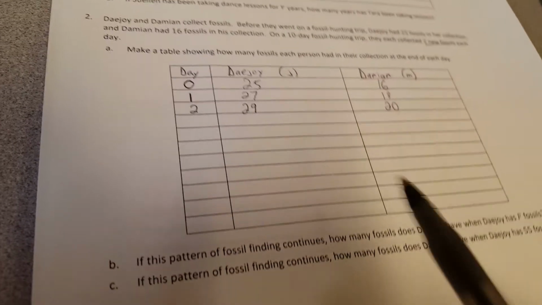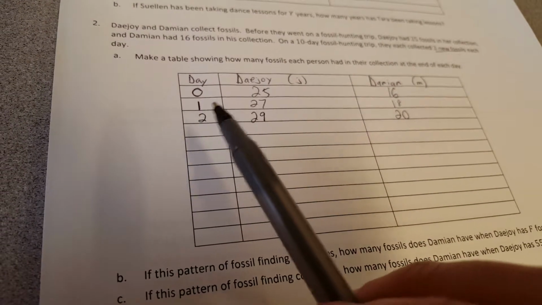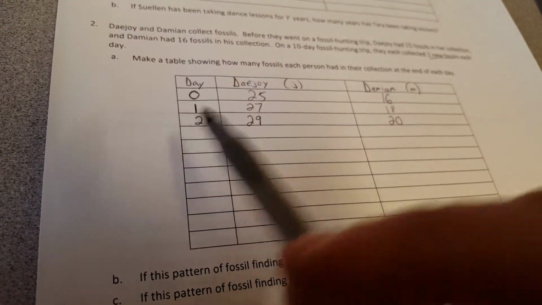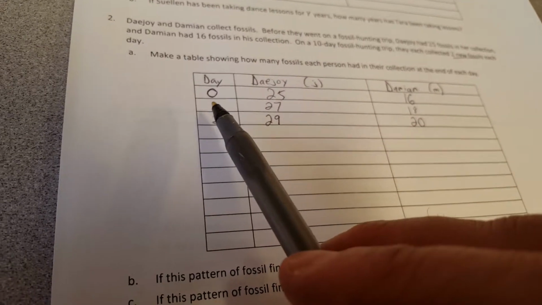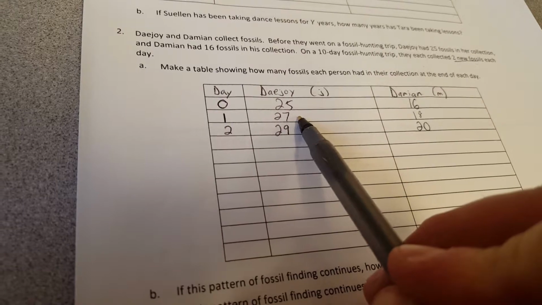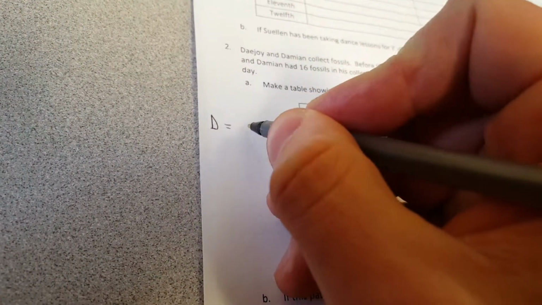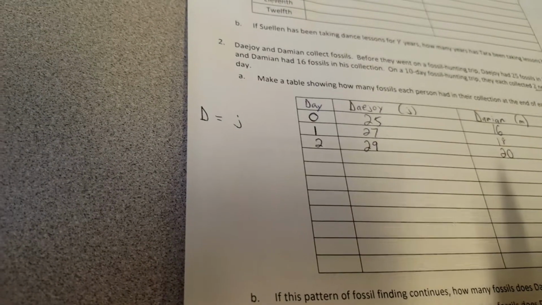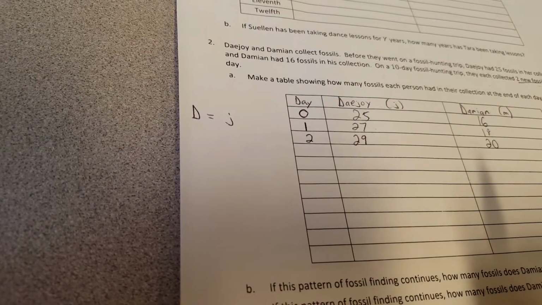Now take a second to pause the video and try to see if you can identify a rule or an equation that can be found between the day number and the amount of fossils that Dayjoy has. So let's go. In order for D to be equal to J, what has to happen? All right, pause the video right now.